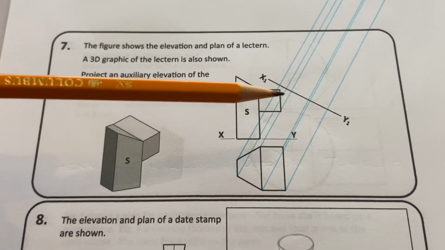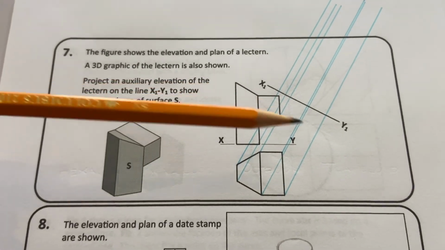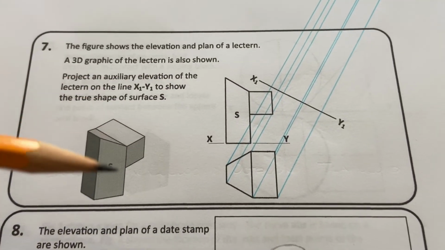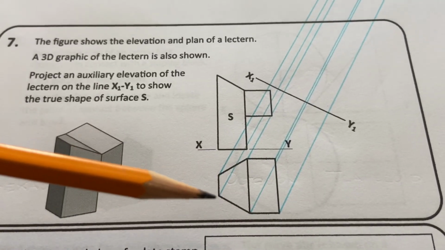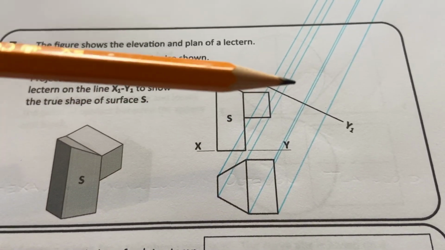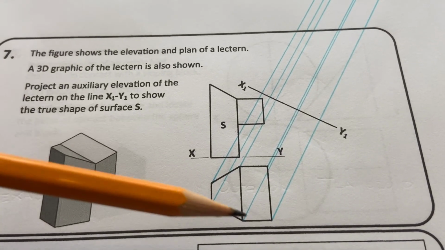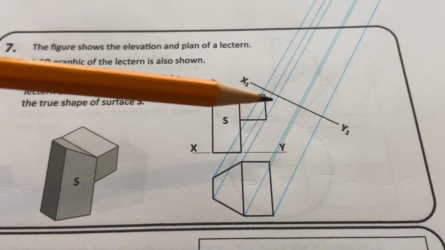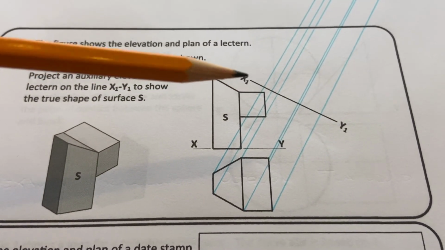These projection lines must cut across the x1, y1 line at an angle of 90 degrees. So all principal corners on the lectern are brought up here off surface S at an angle of 90 degrees and cutting across the x1, y1 line at an angle of 90 degrees.